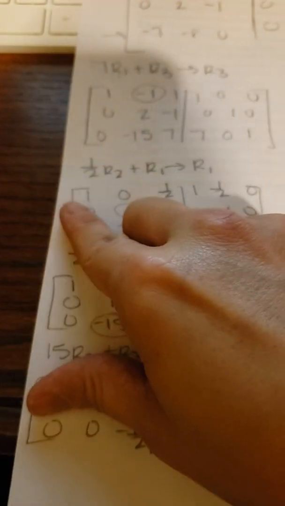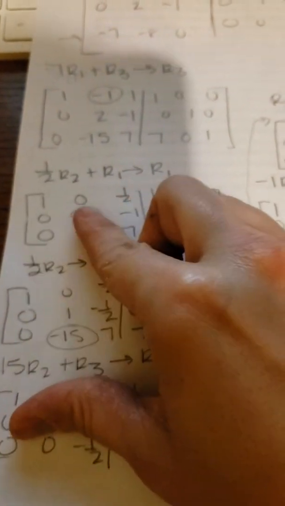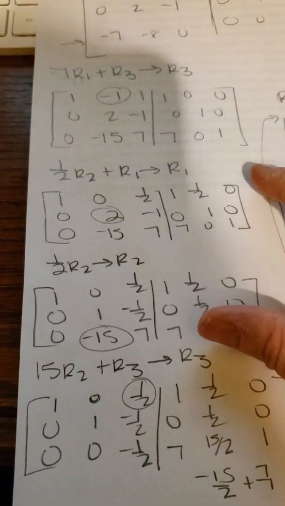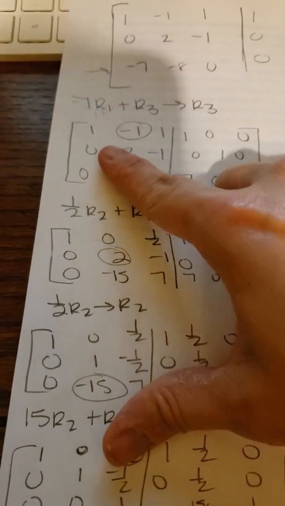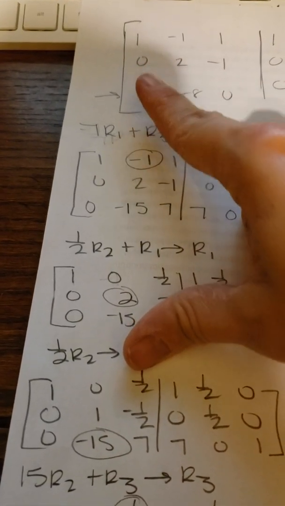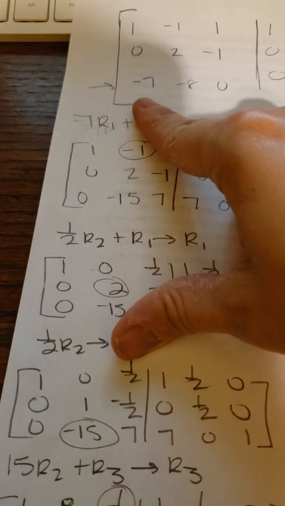And I start with the top left number, work down. Go to the next row, work down. Go to the next column and work down. So this original 1 and 0 were exactly what I wanted them to be. So I had to start with the -7.